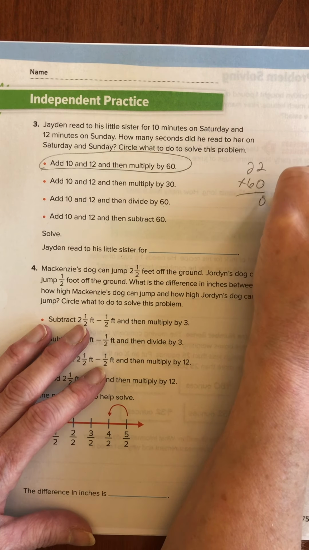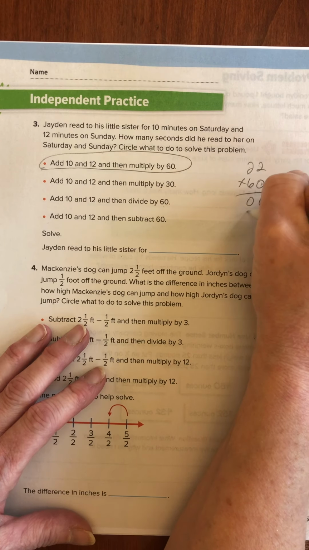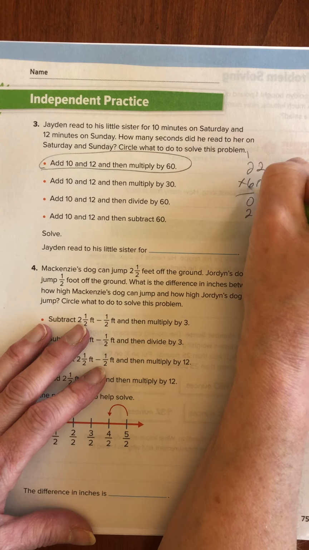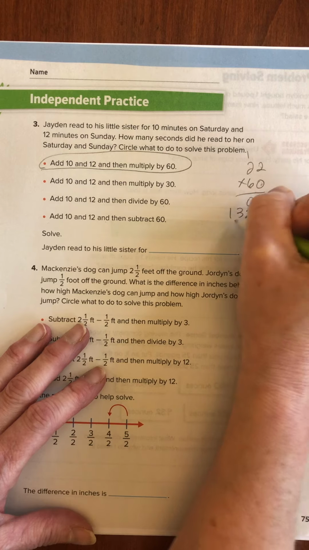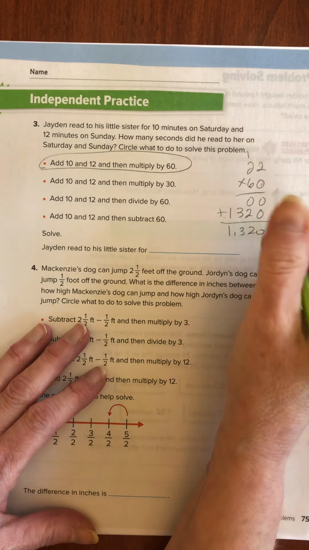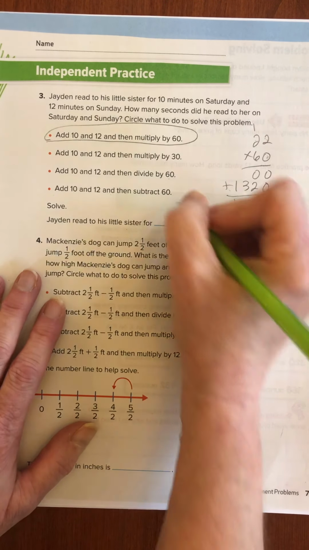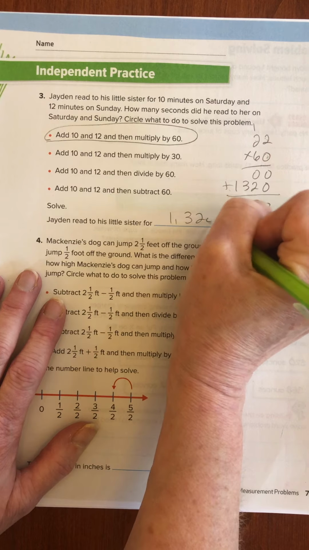0 times 2 is 0. 0 times 2 is 0. Put down the placeholder here. 6 times 2 is 12. Carry the 1. 6 times 2 is 12. One more is 13. Add these up. 1,320. Okay, so Jaden read to his little sister for 1,320 seconds.